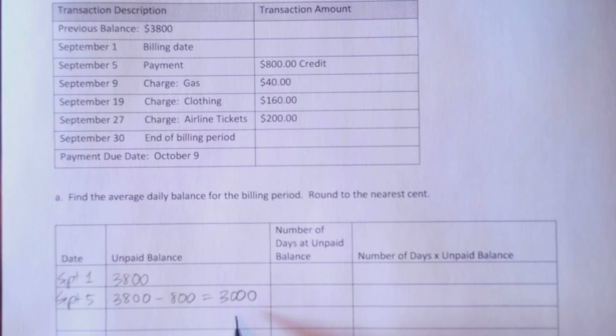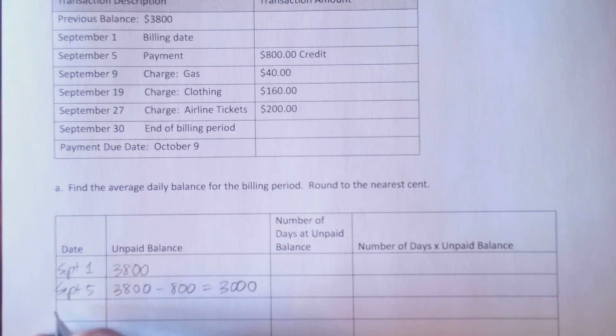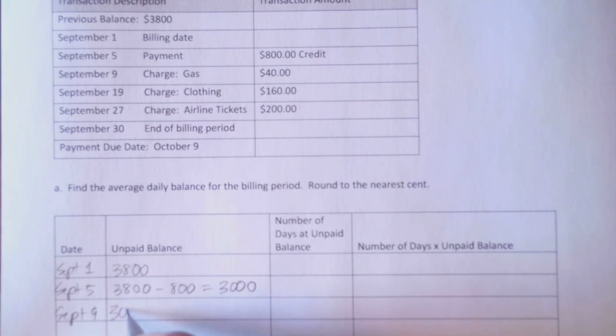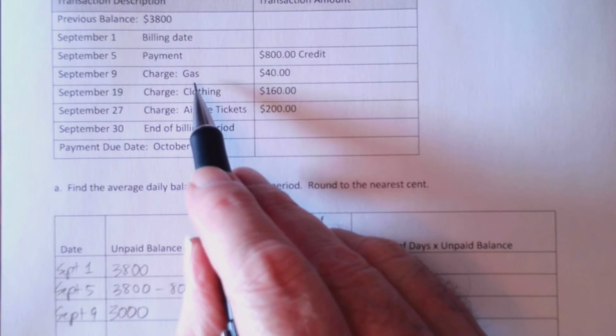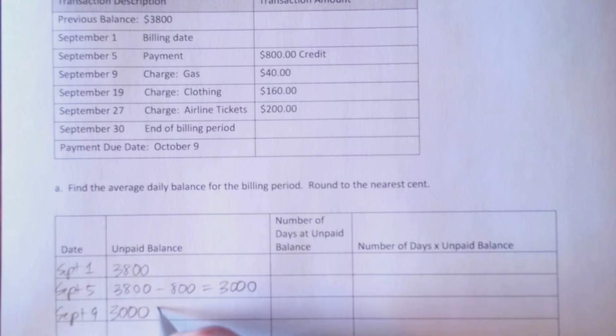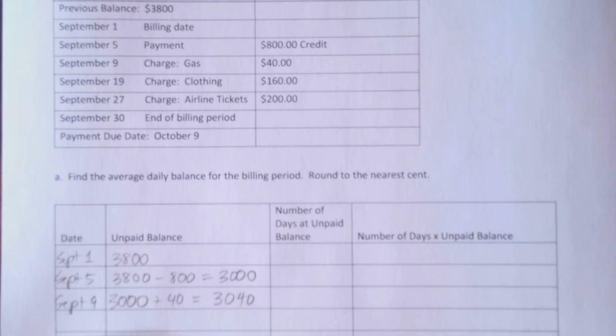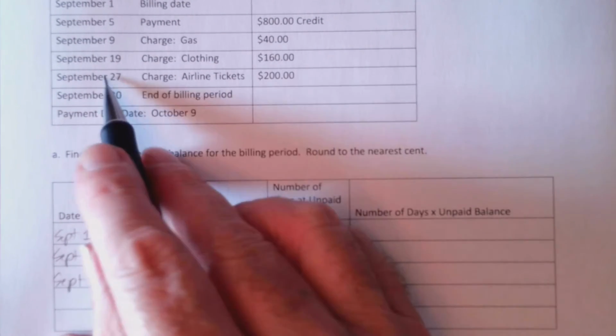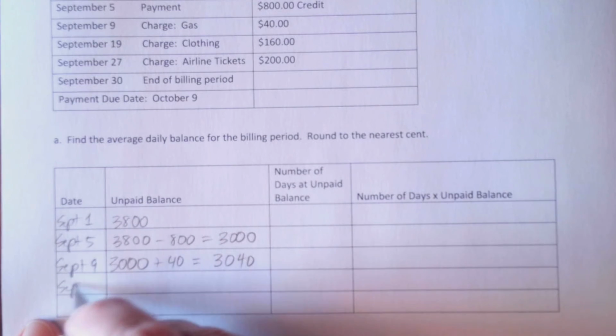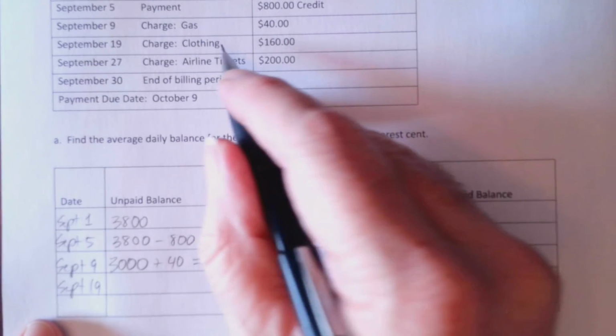The next activity is on September 9th. And that $3,000 is going to go up because we charged some gas. So we'll add $40 to our balance, and now we're at $3,040. And then there was a charge on September 19th. And this was for clothing.